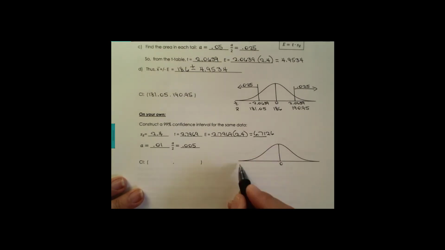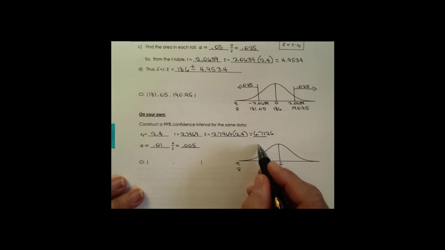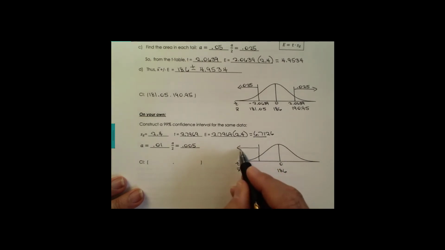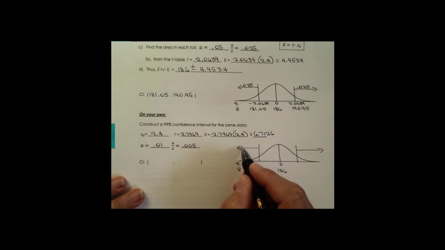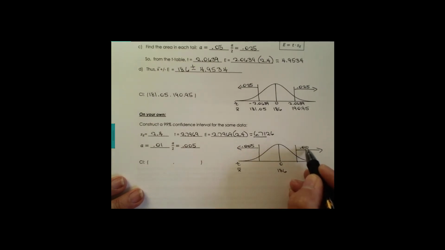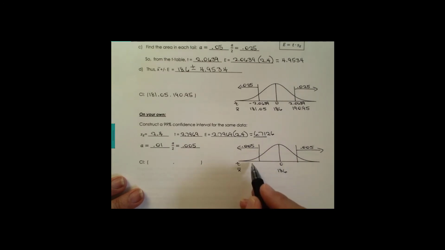What was the point estimate for this one? Well, let's do it like this. These are t-scores. This is the sample mean, which the point estimate was 186. And this time, the area that I've got in each side of the curve is 0.005. Much smaller, isn't it? So my t-score came out to be a negative 2.7969.